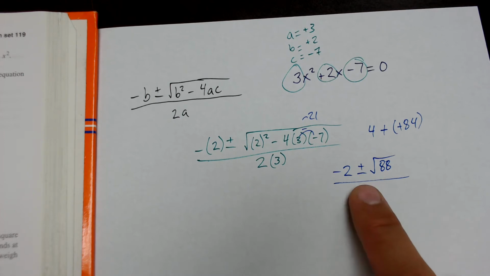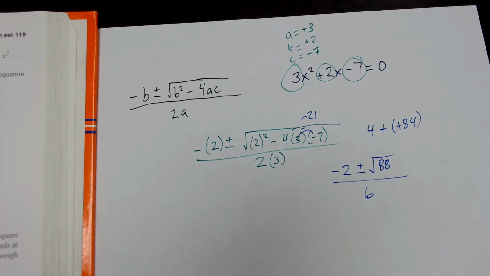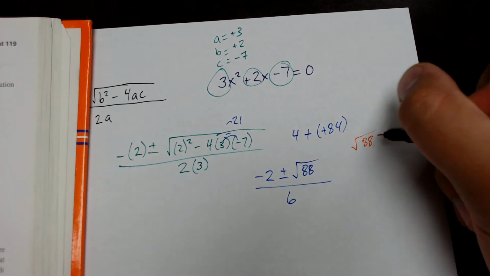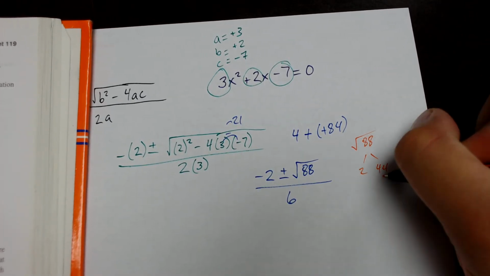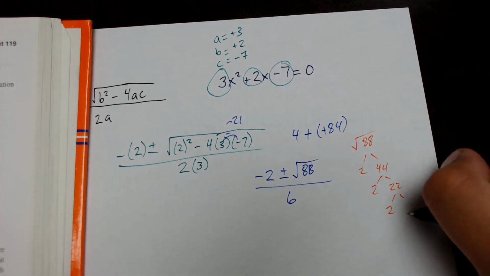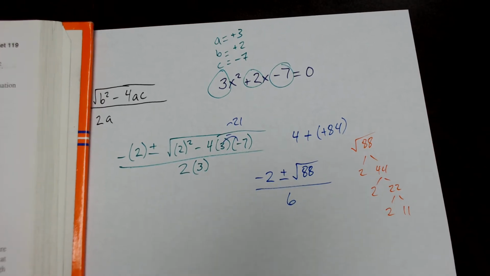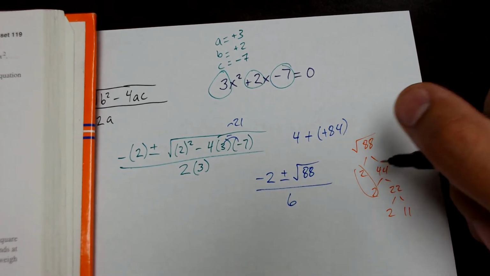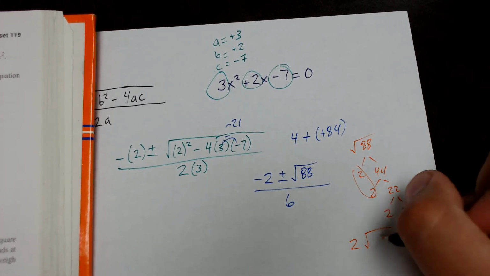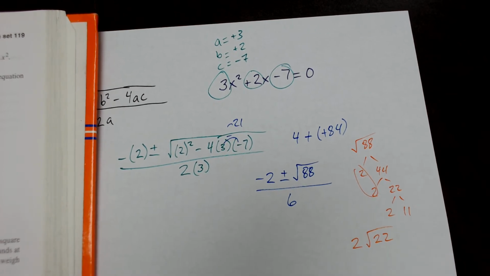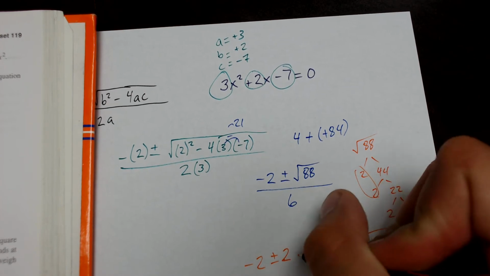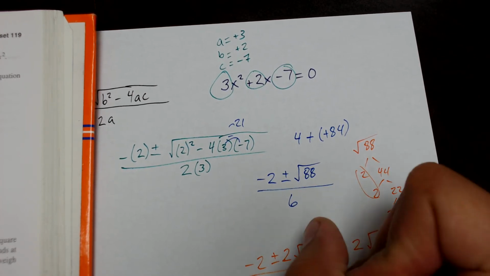Now what I want to do is simplify this as best as I can. So immediately I see the square root of 88 can be factored. So I'm going to go ahead and do that. 88 could be 2 and 44. That will be 2 and 22. And then that will be, let's see here, 2 and 11. Okay. From here I've only got one pair of 2's. So that's going to give me 2 times the square root of 2 times 11, or 22. So 22 is as low as I can get. So now what I have is negative 2 plus or minus 2 times the square root of 22 all over 6.